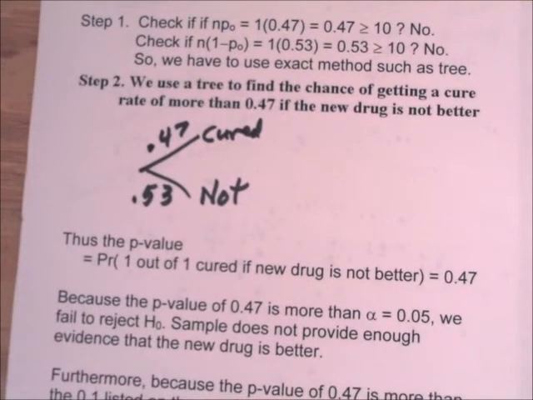So we don't really accept H naught. Accepting H naught means that the new drug is no better than the old, but we're basically just saying we don't know. The sample did not provide enough evidence.